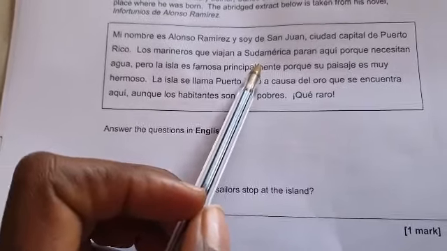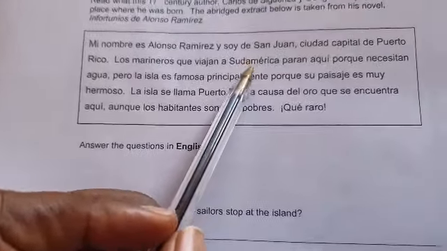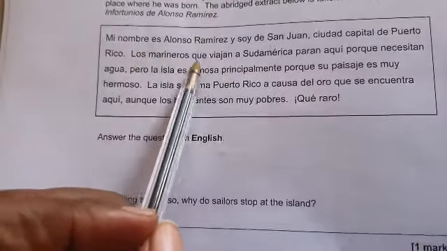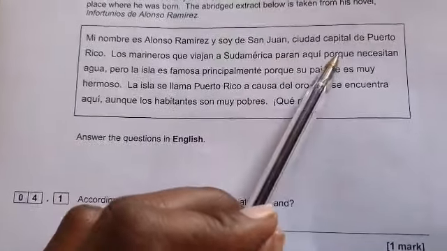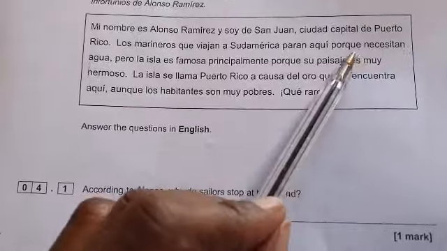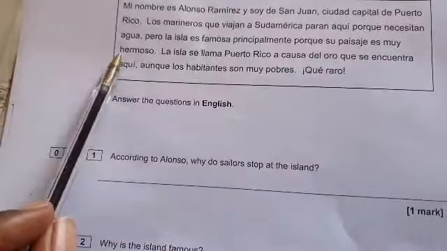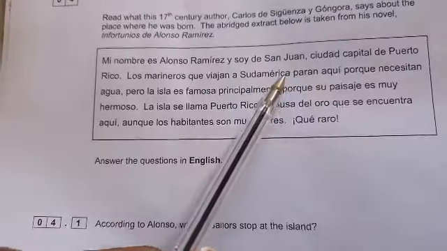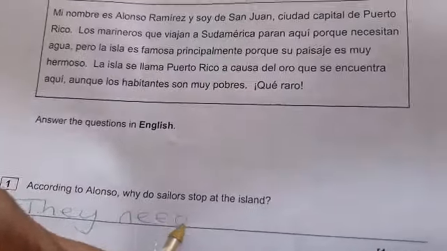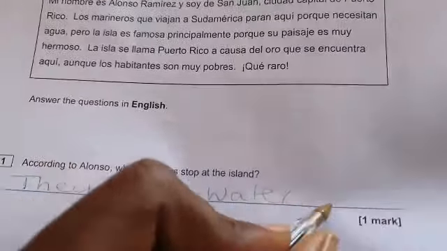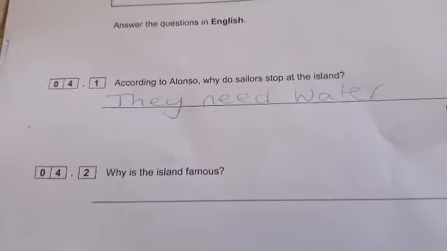So the word for why, the reply will be por qué. So we're looking for por qué in the... So we see here marines. We know viajar is travel to South America. They stop, paran aquí, because they need, necesitan, they need agua. Okay, so because they need water, that's why they stop, because the word for stop is parar. Okay, paran aquí porque necesitan agua. So we're going to write here, they need water.